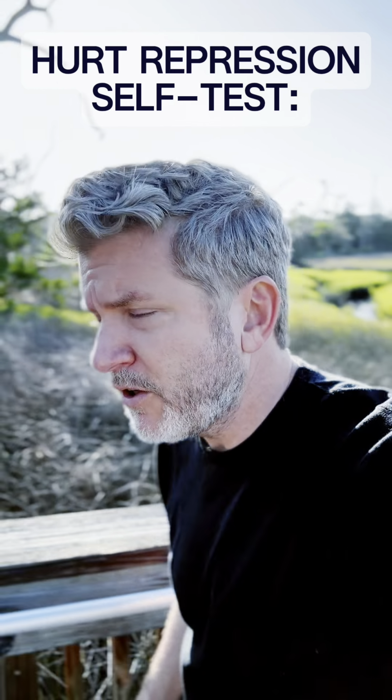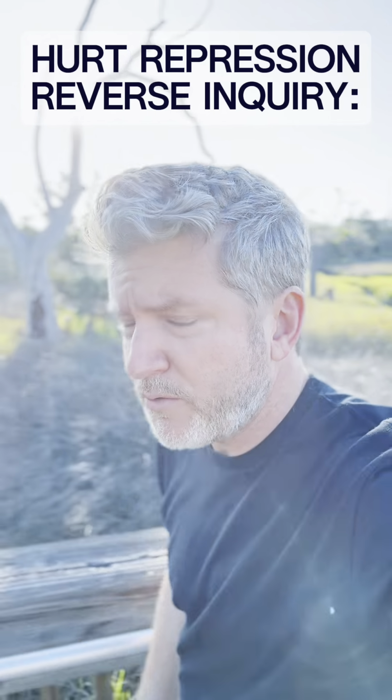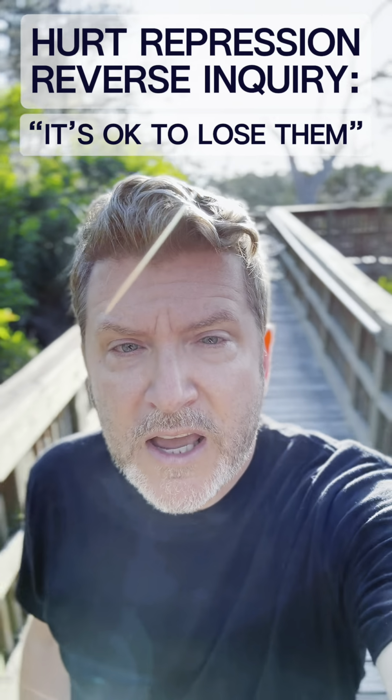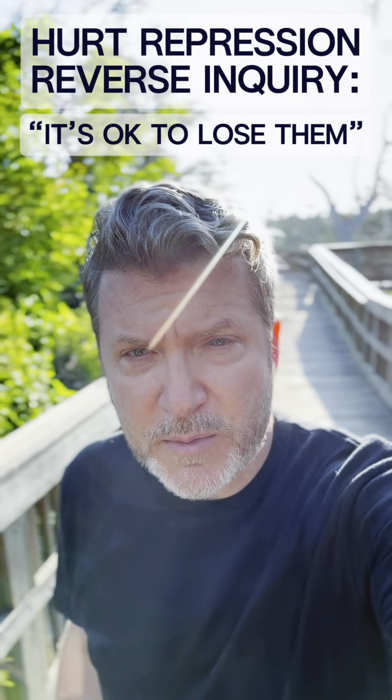Now, if you suspect you're a hurt or vulnerability repressor, look to the people that you're closest to or have the most issues with, and here is your reverse inquiry. It's okay to lose them. I don't need them to stay with me. If you got a strong hit or disagreement in your body on that, it may be part of what confirms that you are a hurt and vulnerability repressor who are terrified of abandonment because they're terrified of their buried grief and sadness.